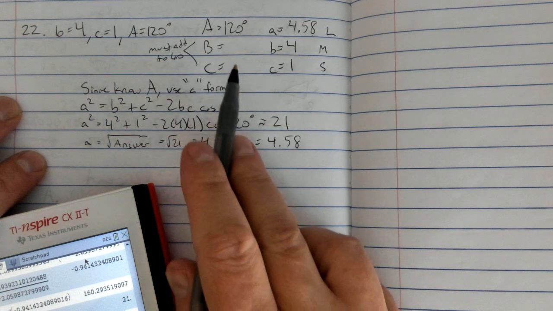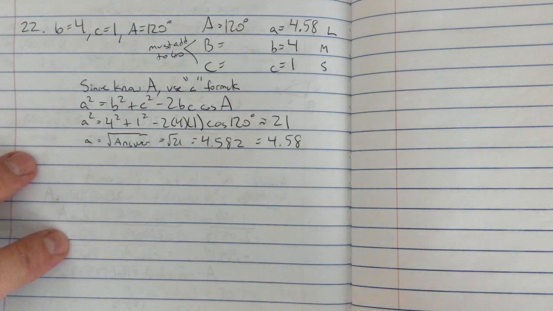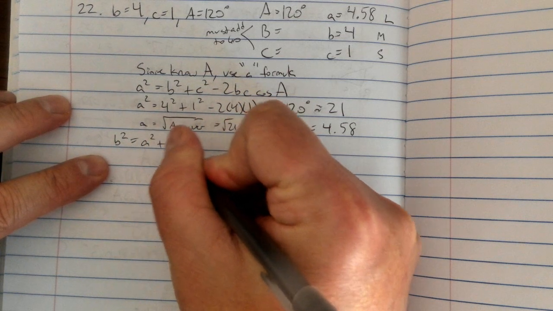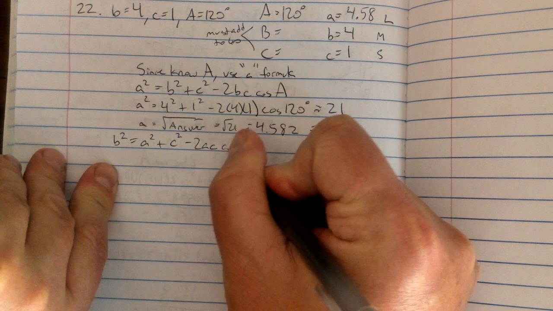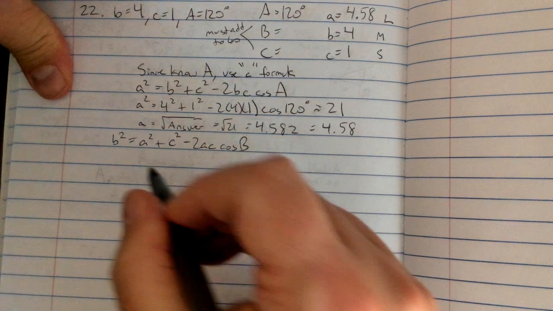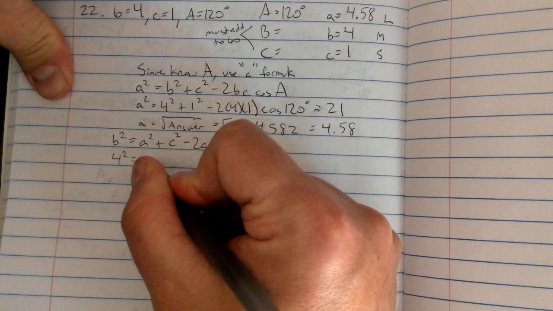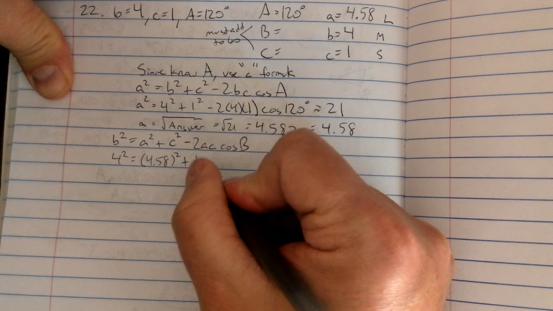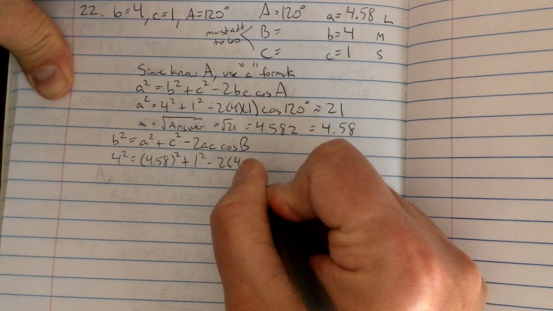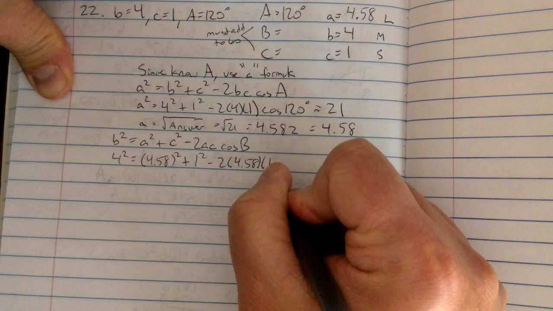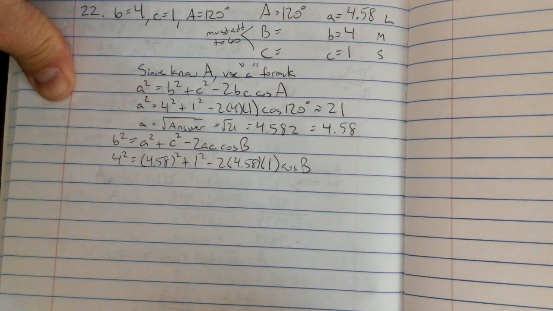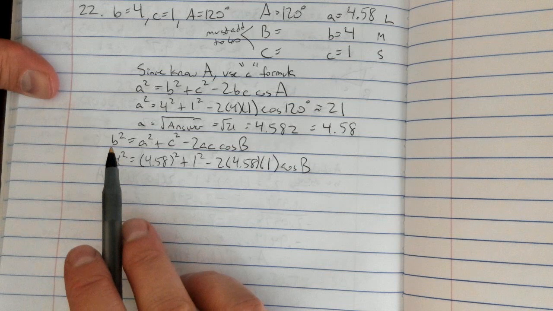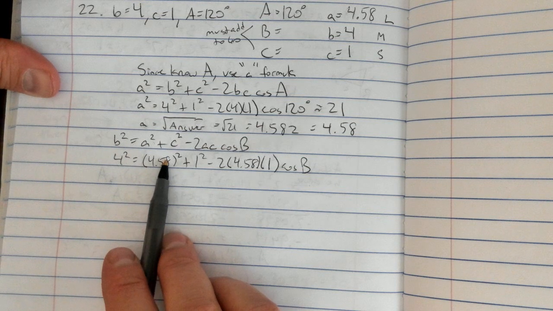Okay, so let's get B. And so we're going to do B squared equal A squared plus C squared minus 2AC cosine B. So 4 squared equal 4.58 squared plus 1 squared minus 2 times 4.58 times 1 cosine B. So now we're going to do like we did last time, type this in and then say minus this minus that.